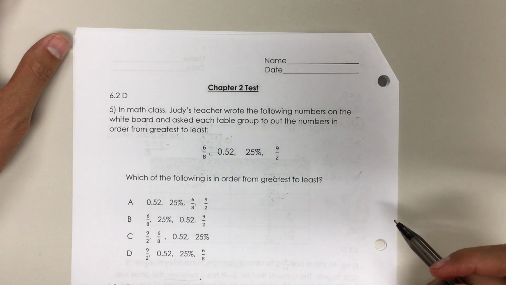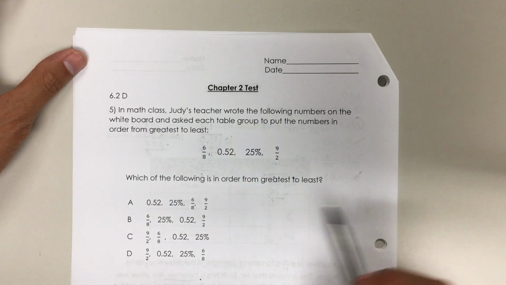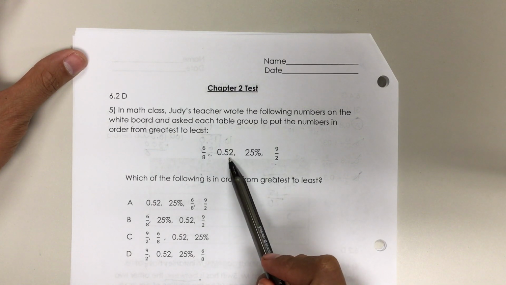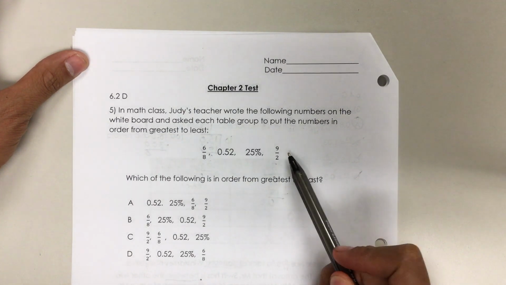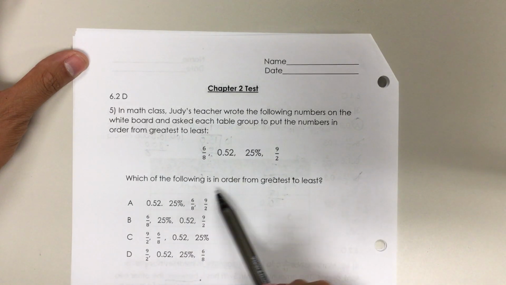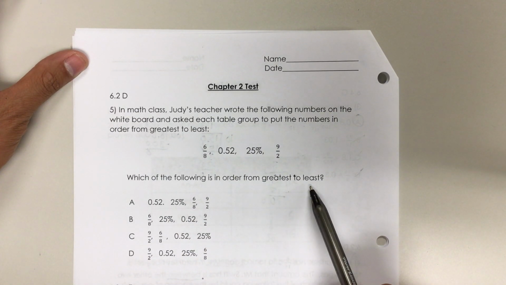Number 5. In math class, Judy's teacher wrote the following numbers on the whiteboard and asked each table group to put the numbers in order from greatest to least. 6/8, 52 hundredths, 25%, and 9 halves. Which of the following is in order from greatest to least?